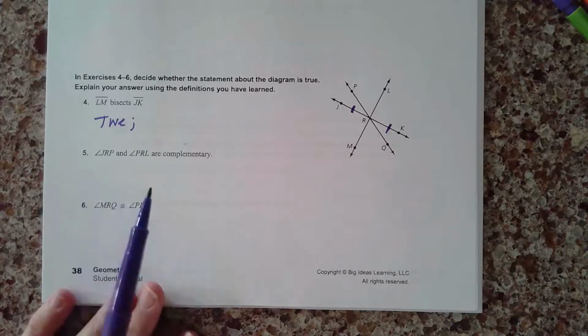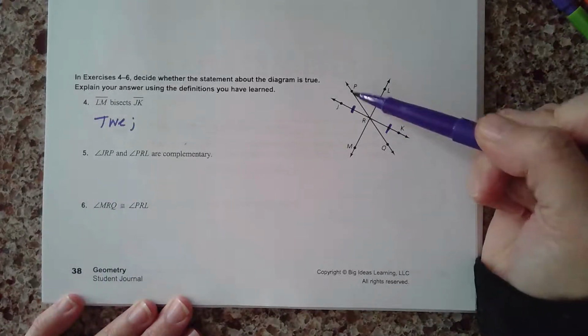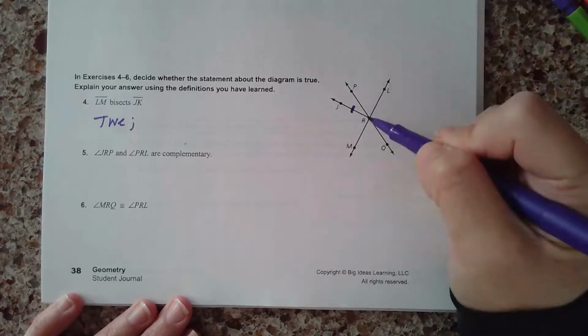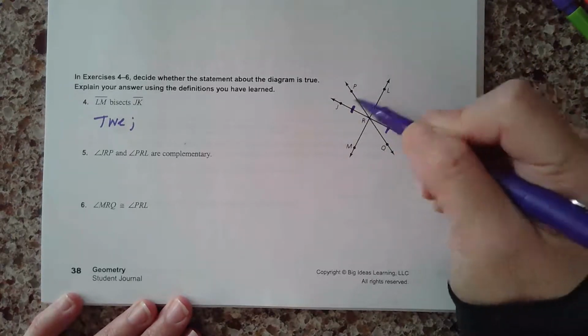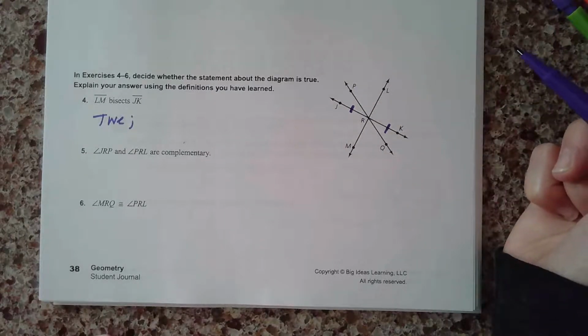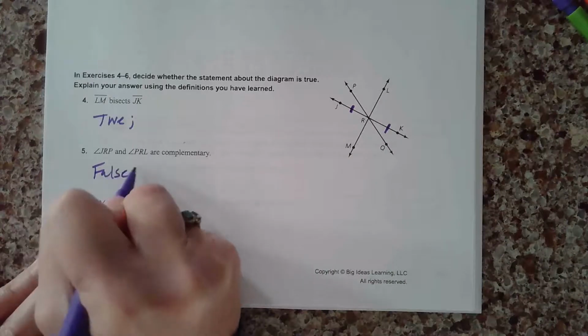I'll do number 5 with you. So this one says JRP and PRL are complementary. So basically these two angles right here, they sure look complementary to me, right? They look like they're 90 degrees. But if we don't know that they're 90 degrees, we cannot say that they're 90 degrees. So I'm going to say false.